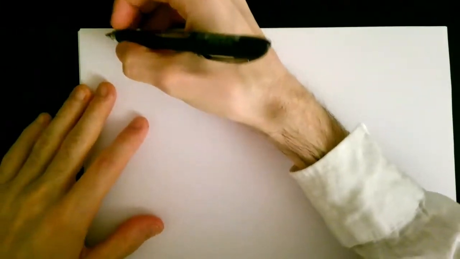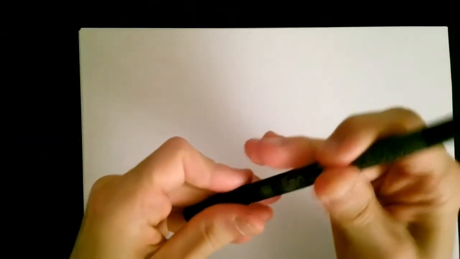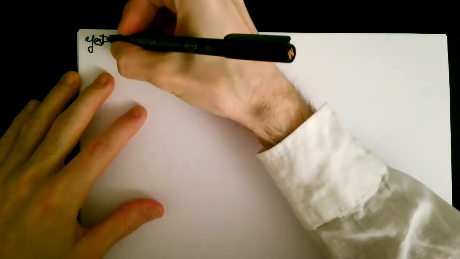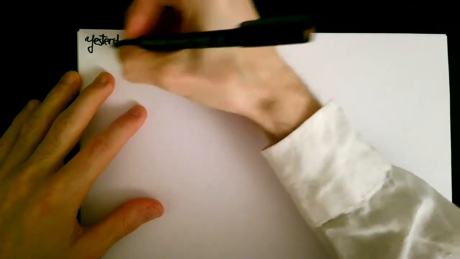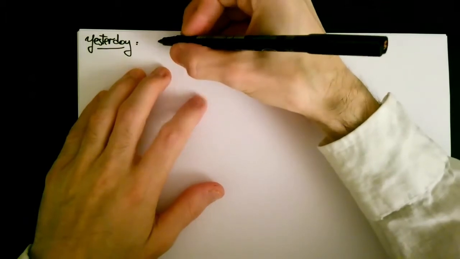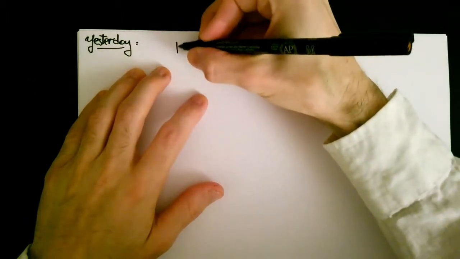So recall where we ended yesterday. We wanted to understand the following theorem, this comparison theorem.